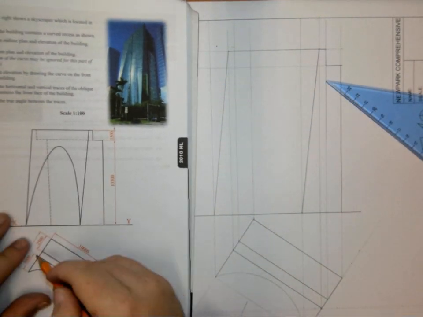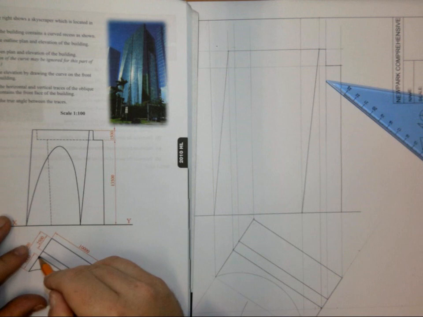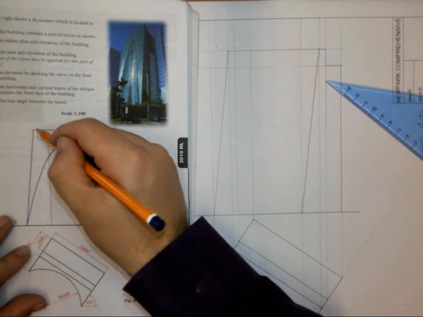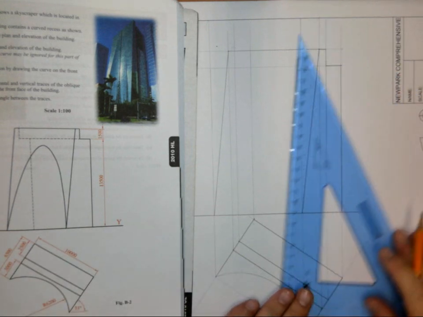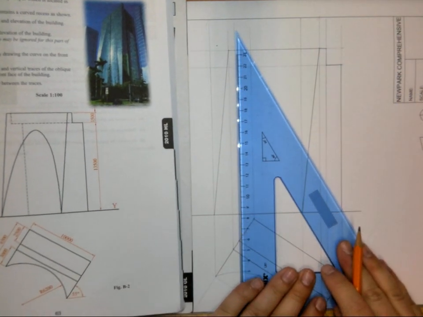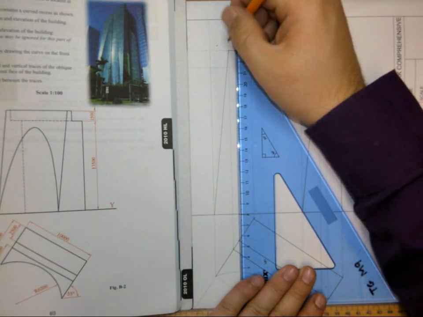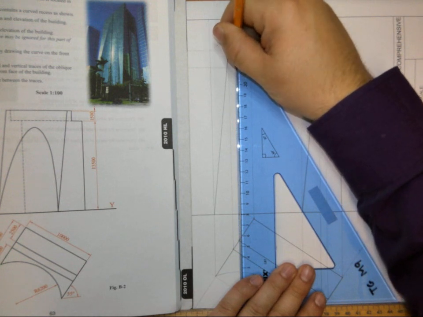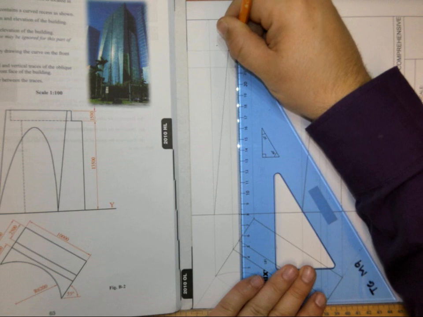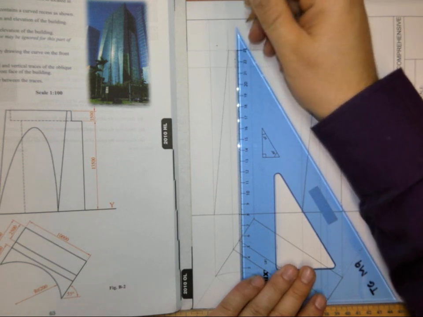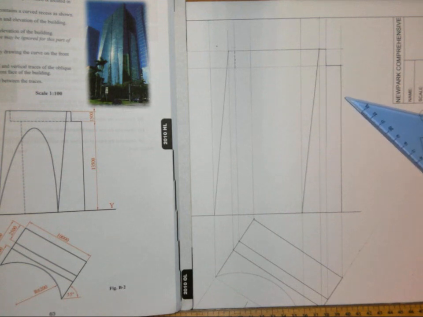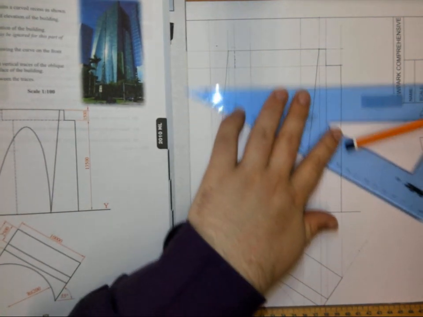Then this point here represents this line in elevation, and it's a hidden detail line. If you look along the true length of a line, it projects as a point. So we have two lines in plan. If they represent two surfaces and they intersect, the two surfaces intersect at a corner, there's a line then in elevation.